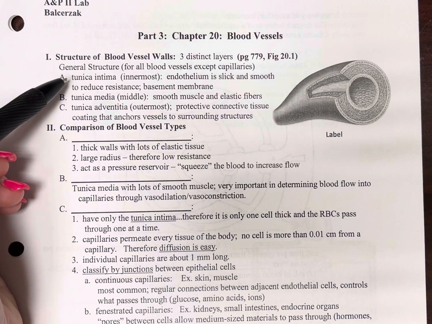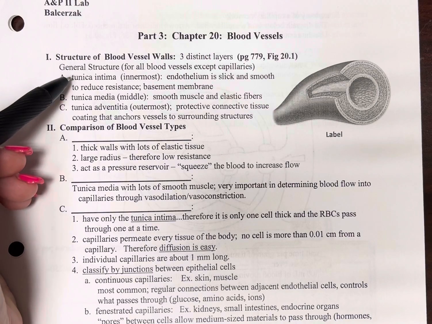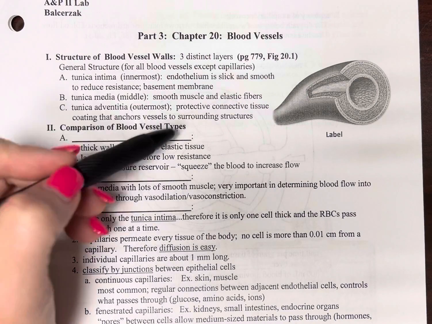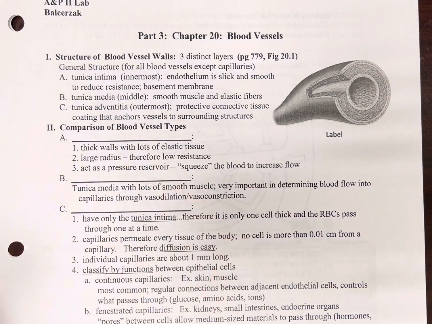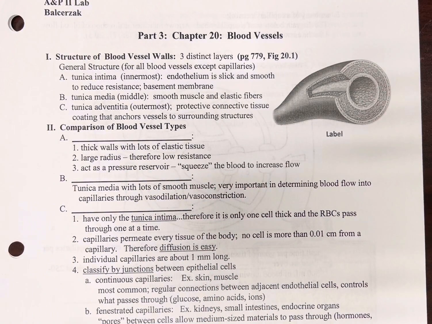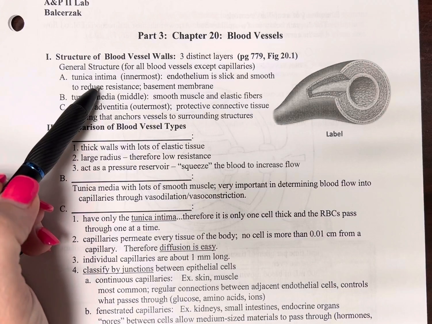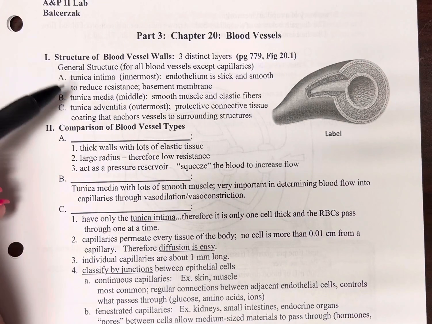But first, starting from the middle, you have the tunica intima, so that's going to be the innermost. This is endothelium. It's very slick and smooth, because you don't want blood cells or anything to stick to it. And it has the basement membrane.